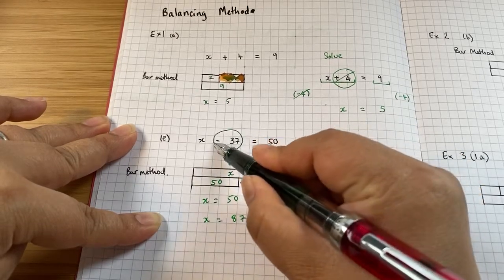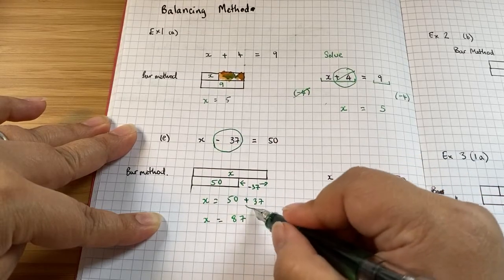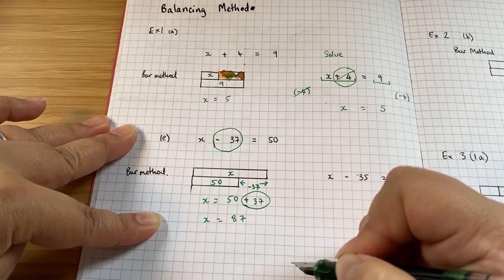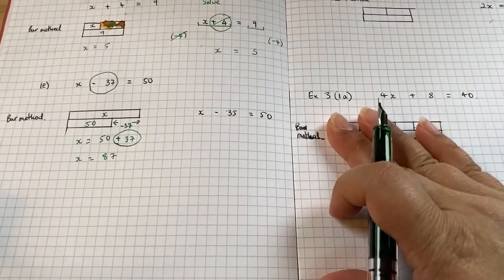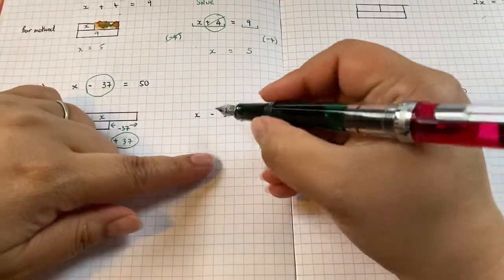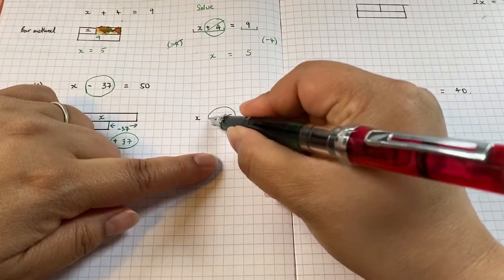So here it was negative. We're now doing an add to solve our equation. Okay. Now, if I want to do it using the balancing method, I can do the same thing. I want rid of this term here.